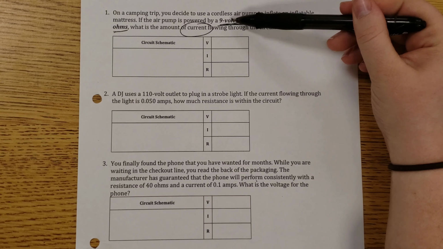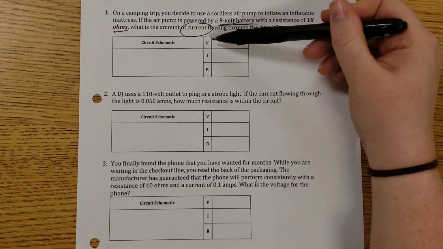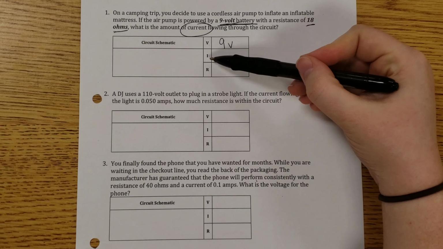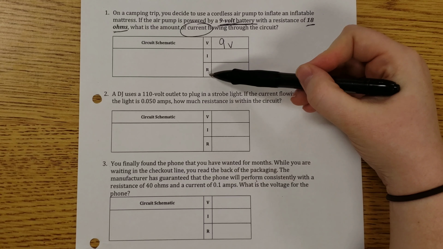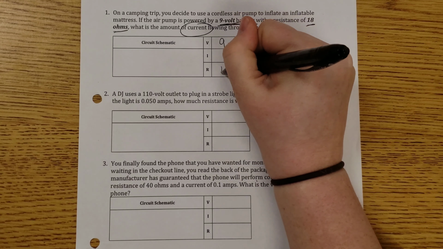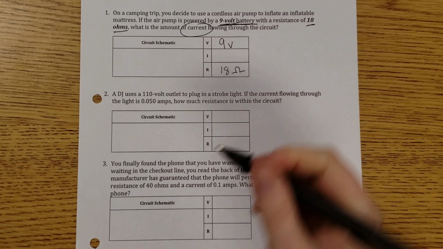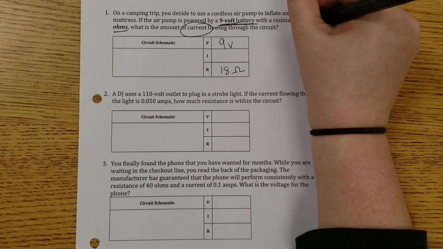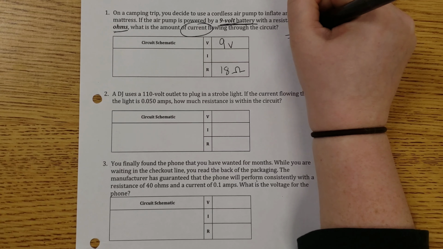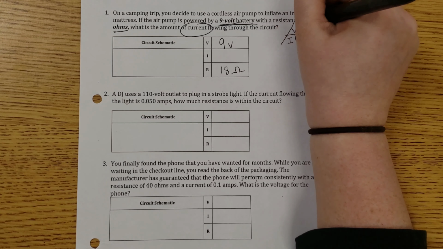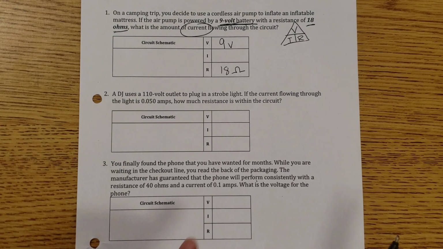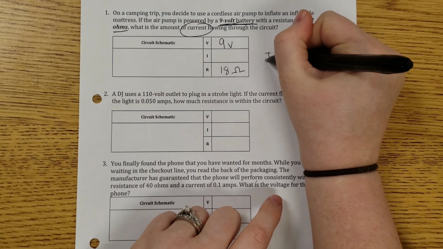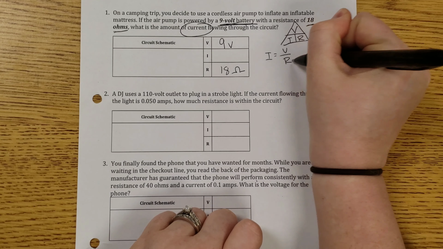So I'm going to take my variables and list them over here. My voltage is 9 volts, current we don't know, and resistance is 18 ohms. According to Ohm's law, we've got our triangle or circle where we've got voltage on top, current and resistance on the bottom. I want to solve for current, so I'm going to cover it. I'm left with voltage divided by resistance. So current is voltage divided by resistance.